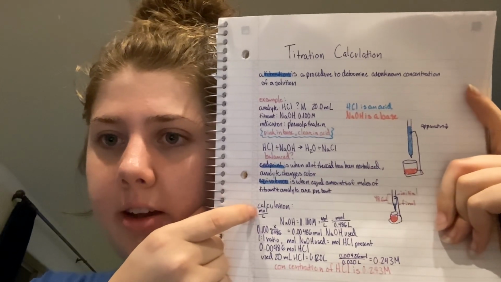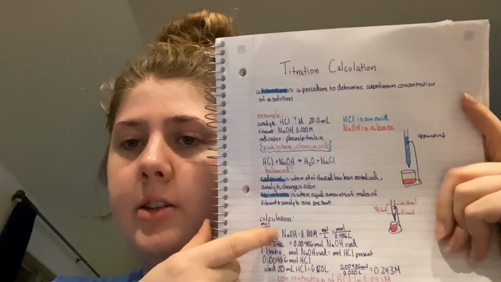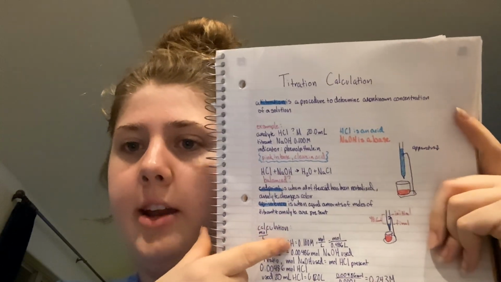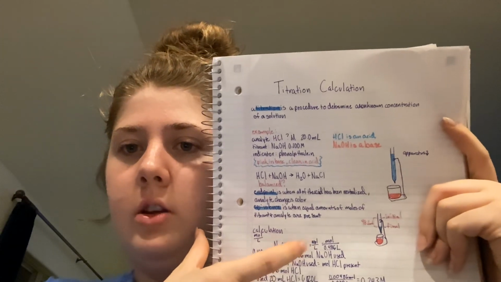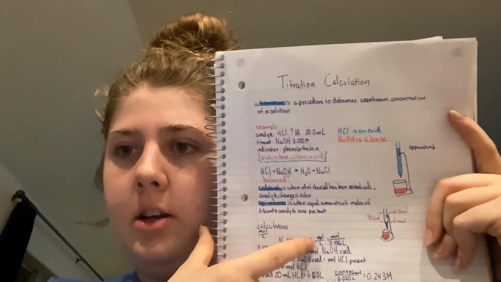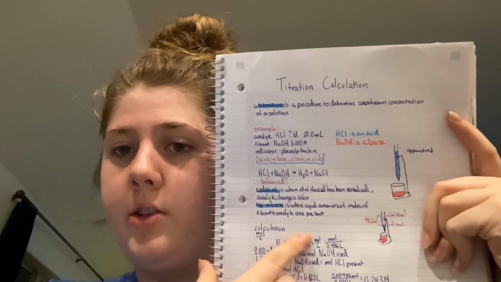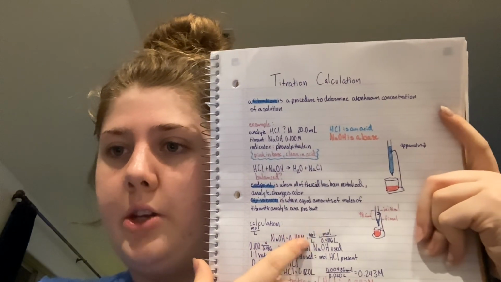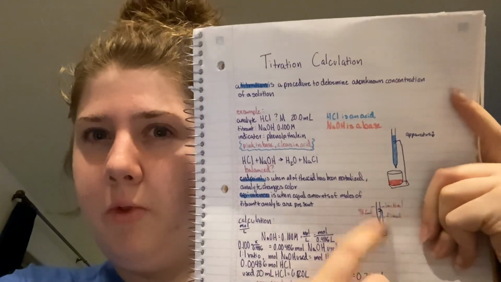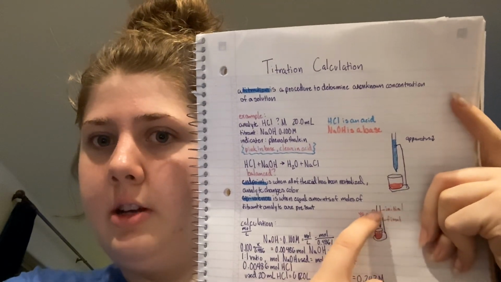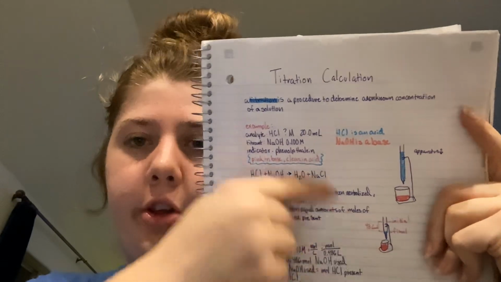But down here you can see our actual calculations. Our formula is moles over liters. So we're starting out with the sodium hydroxide. We know that the concentration of that is 0.100 moles, the molarity. We don't know the amount of moles that we're using, but we do know the liters. Before you start your titration, you should write down what the initial reading is, usually like 0.0, you'll fill it all the way up.